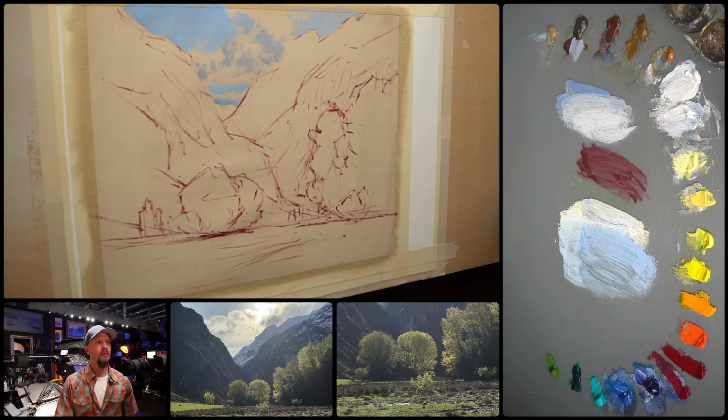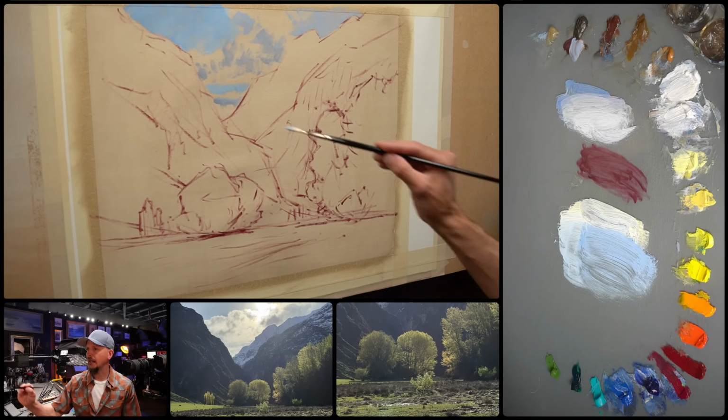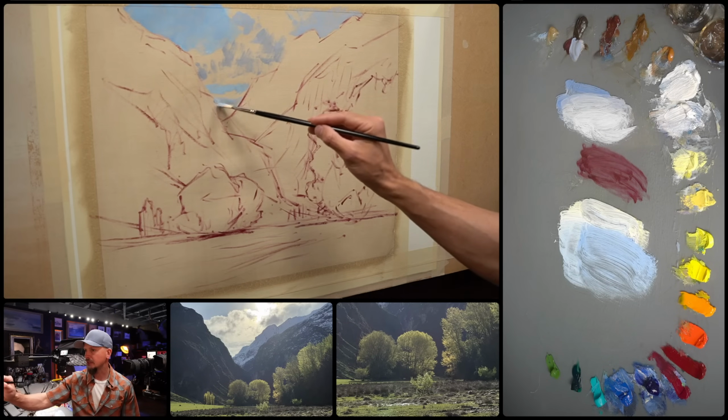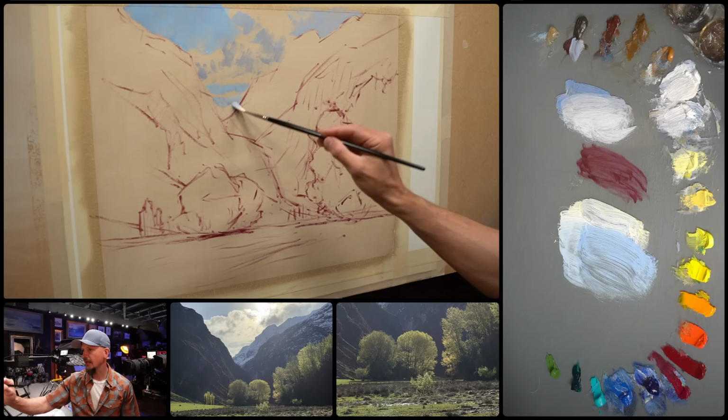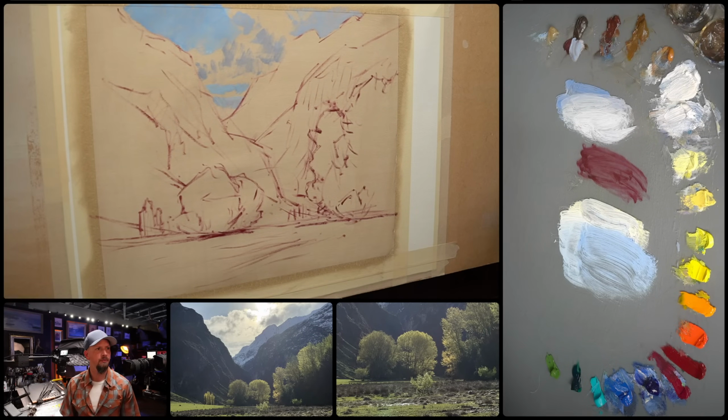Do you put a bit of green in the blue sky? I do. I actually use cobalt teal, which is a greeny blue. So there's a slight amount of green in there, very perceptive.